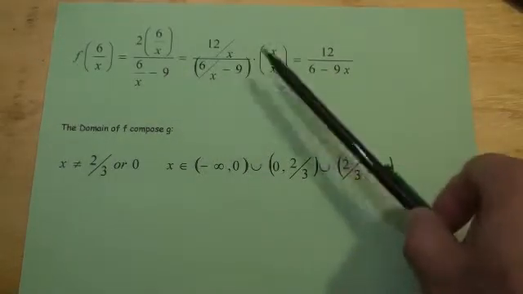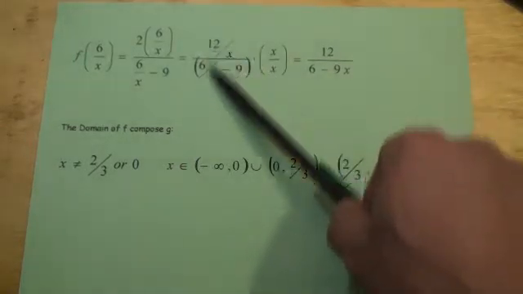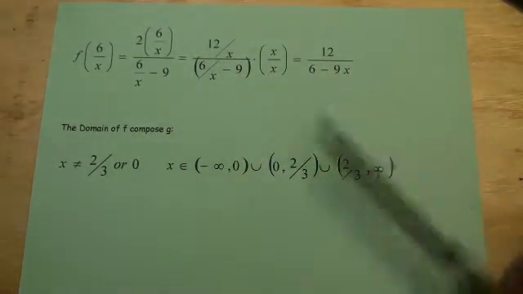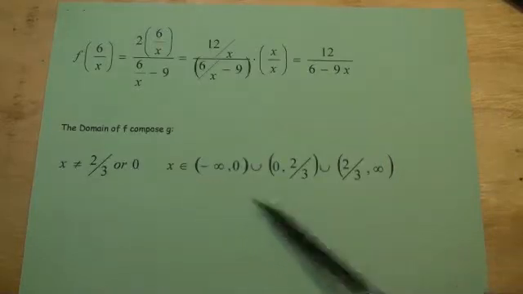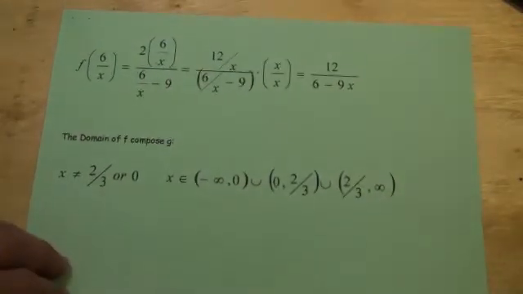And then everything back here, x can't be 0, right? x can't be 0 here. So therefore, we cannot have 0 or 2/3. So here's our interval notation for that.